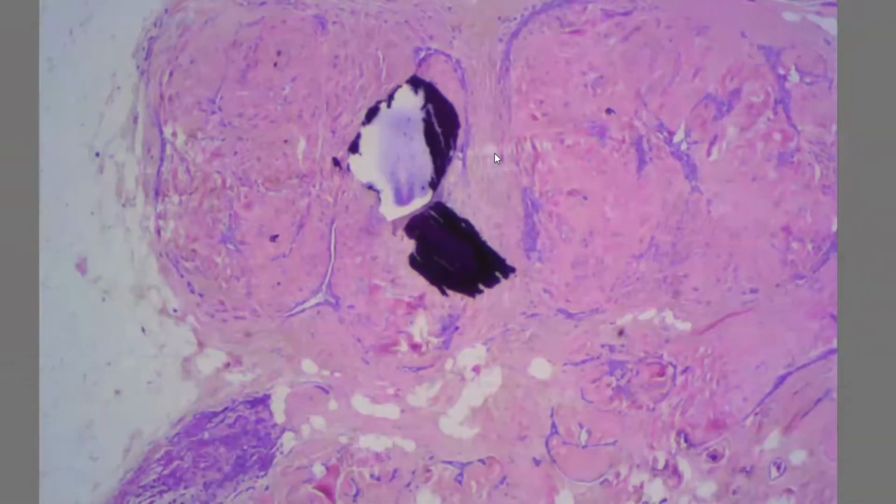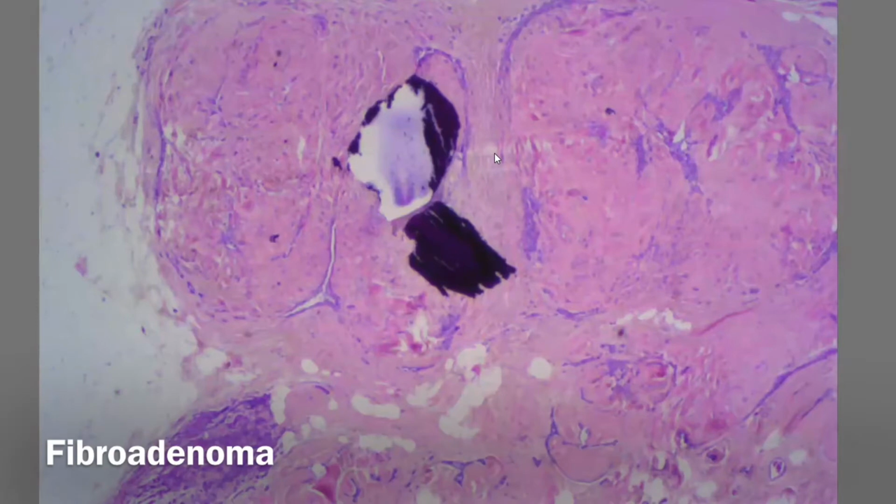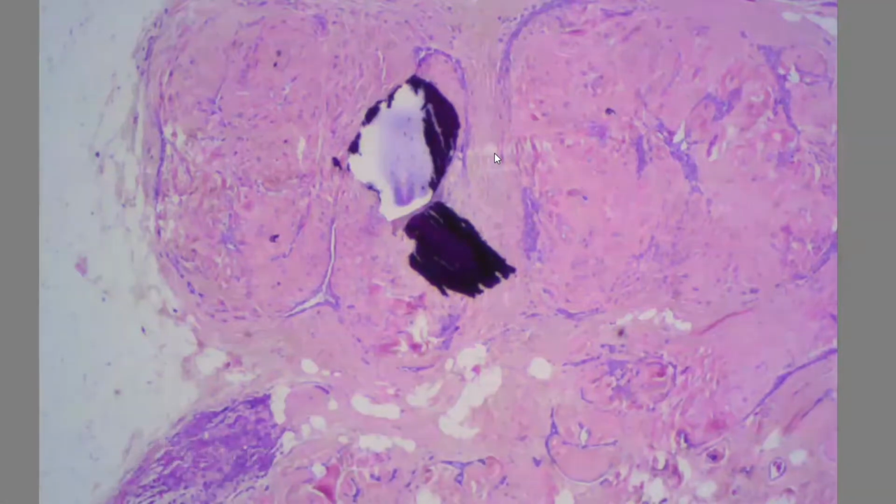Today we will discuss the fibroadenoma. And as we know, the fibroadenoma is the most common benign tumor of the female breast, and it happens mostly at younger age, less than 30. The clinical presentation is just a solitary, palpable, firm, mobile mass. Usually it's less than 3 centimeters, and it might be multiple, it might be bilateral or unilateral.